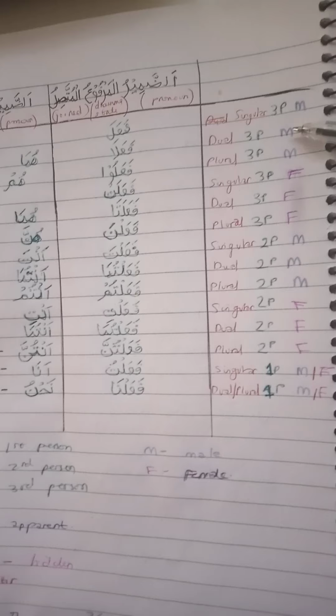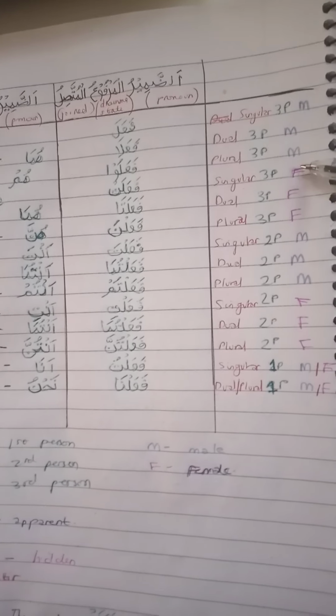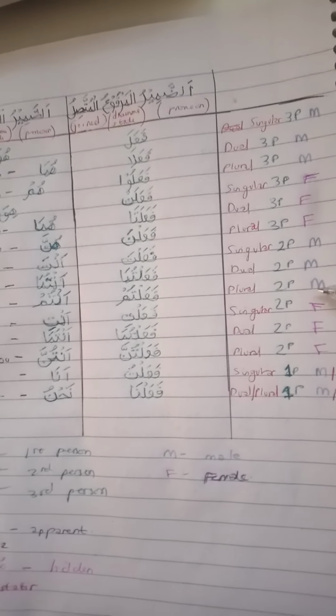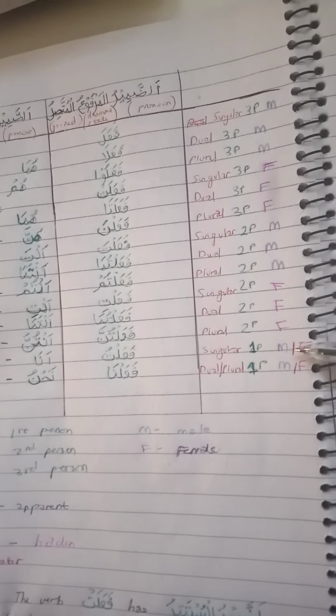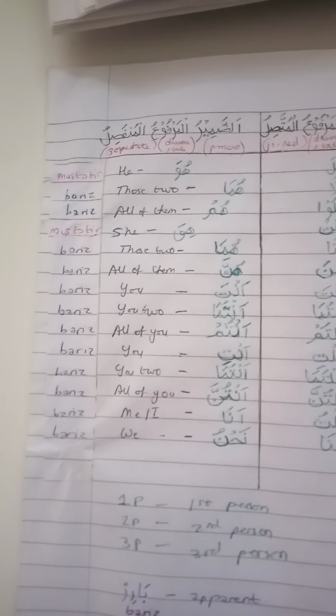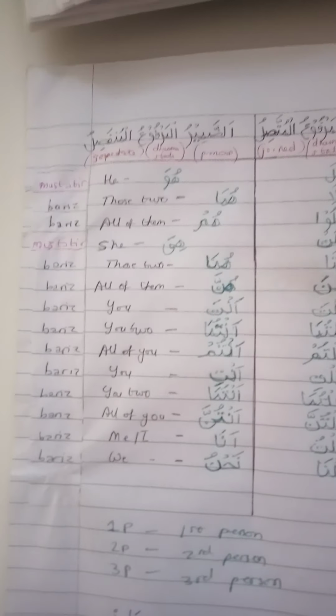Remember, the first three are masculine, then the next three are feminine, then masculine, then feminine, and then the last ones are masculine and feminine. If we go over these and we practice, we should be familiar with this in no time. And also two new words that we need to learn, like I explained on the previous page.